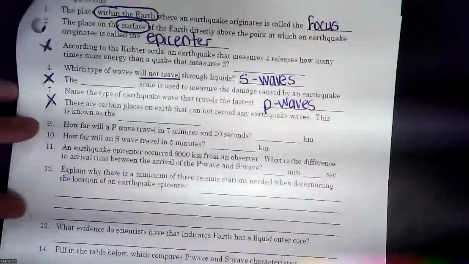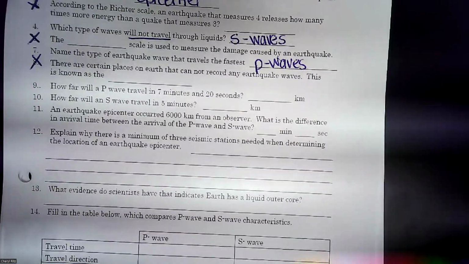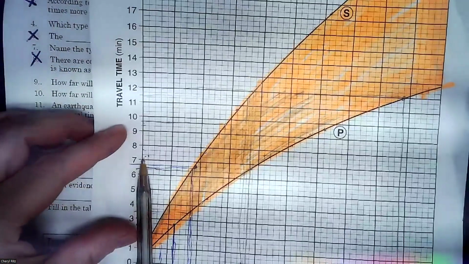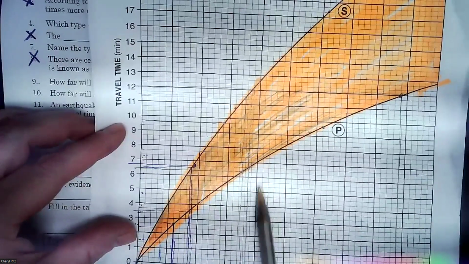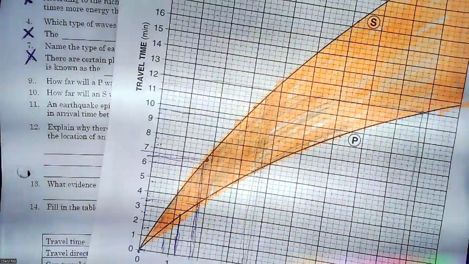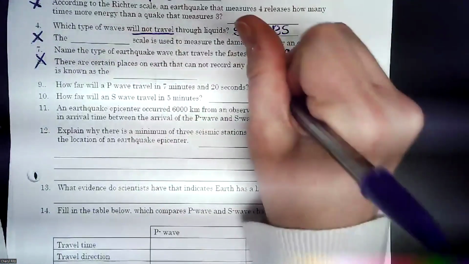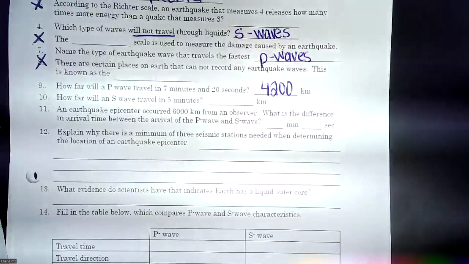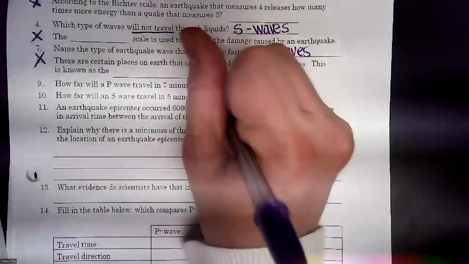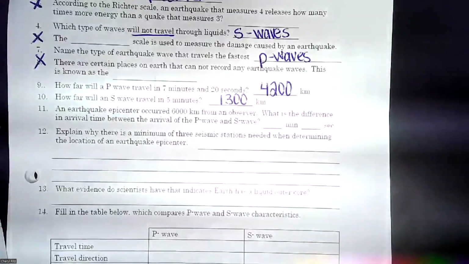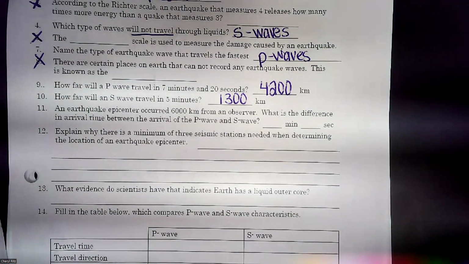Number 9, how far will a P wave travel in 7 minutes and 20 seconds? So just travel 7 minutes and 20 seconds. Go over till you hit the P wave right there. So I got 4,200. And then the next question's almost identical, except it's asking about the S wave with 5 minutes. Looks like I got 1,300 for that. You guys good with that, or you want me to double check it? Okay, as long as you're close.